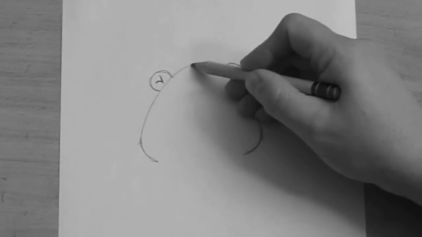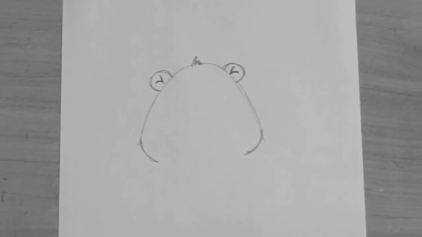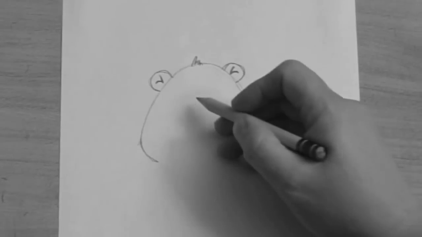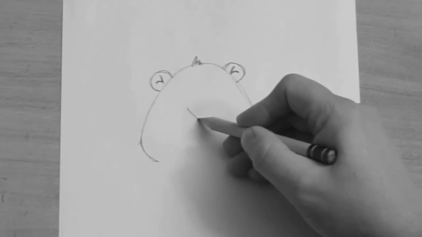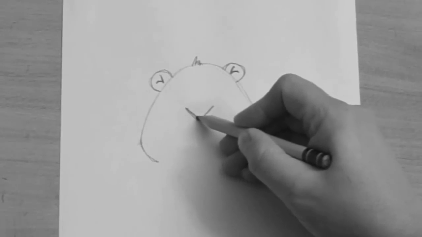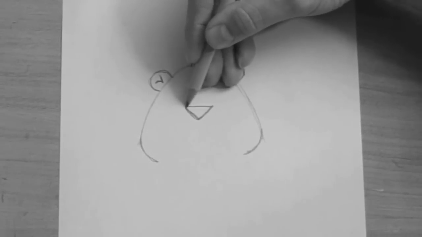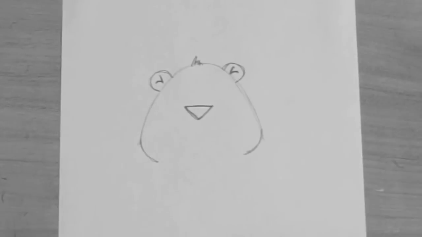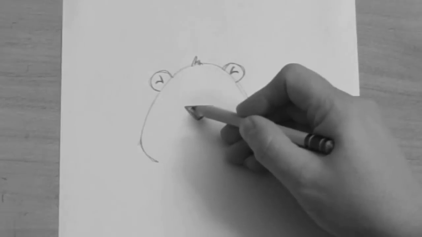I'm going to put a little bit of hair on the top of his head. Okay, up here in the middle of his face, I'm going to put an upside down triangle, and I start by drawing a letter V. And then I put a line across the top, just like that. And you can shade that in.